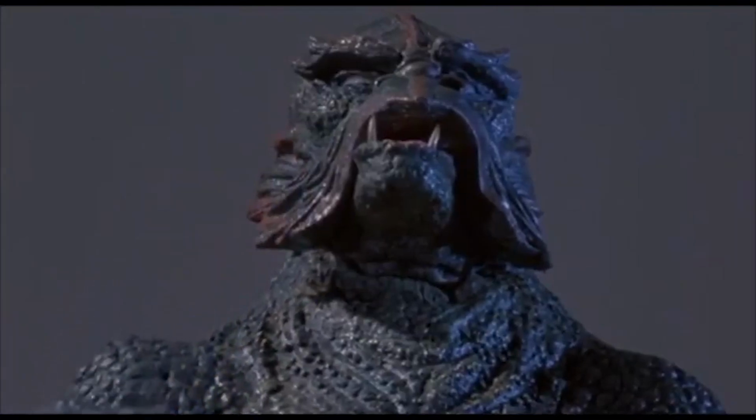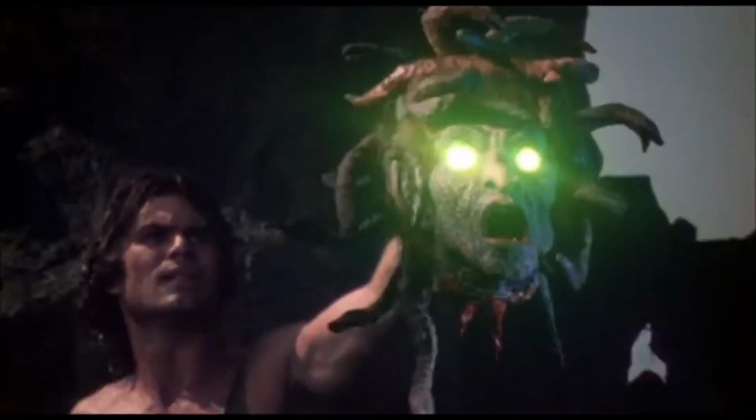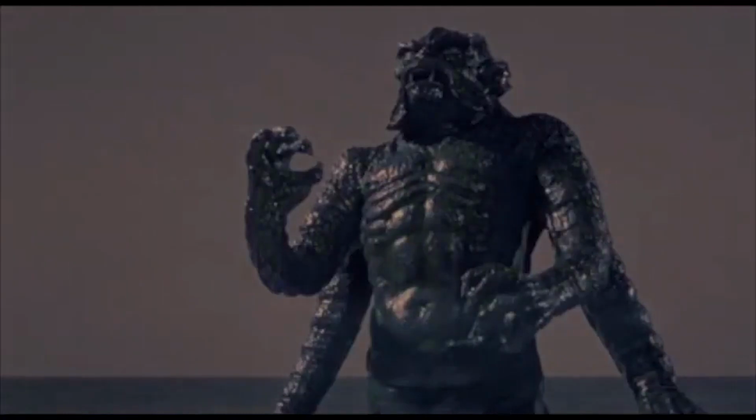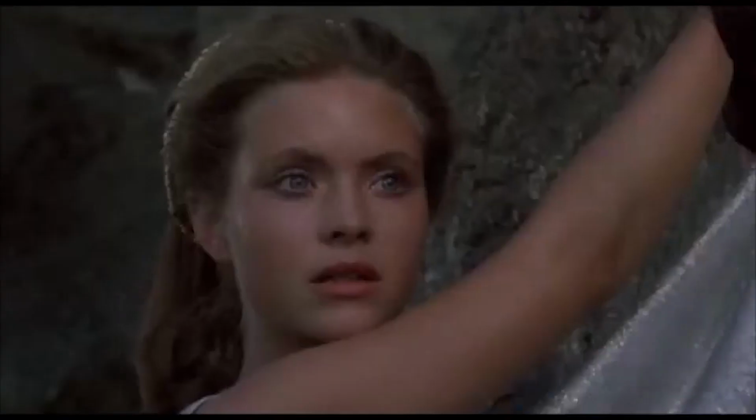to where I really can't review it or rip it apart because there's nothing to really rip apart here. It's basically a masterpiece. So overall, Clash of the Titans is a classic of the fantasy genre and a must-see for fans of Greek mythology and special effects. Its use of stop-motion animation and practical effects remains impressive to this day, and its engaging story and memorable characters make it a timeless classic.